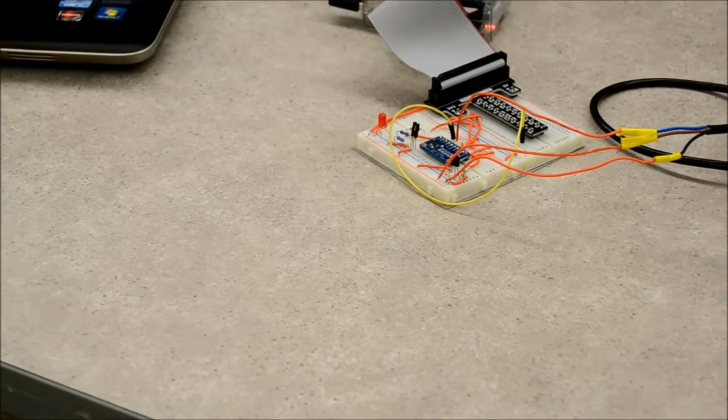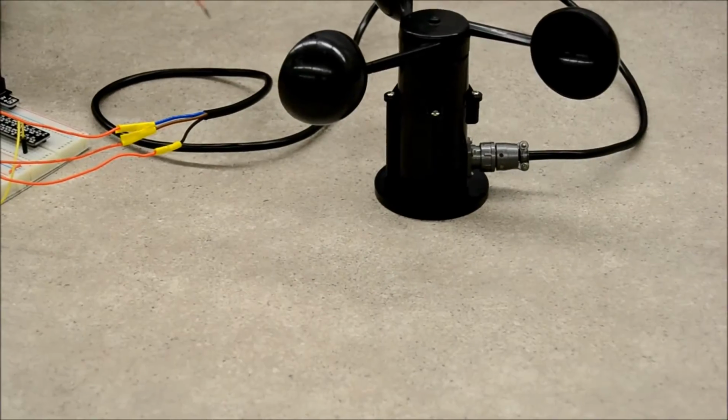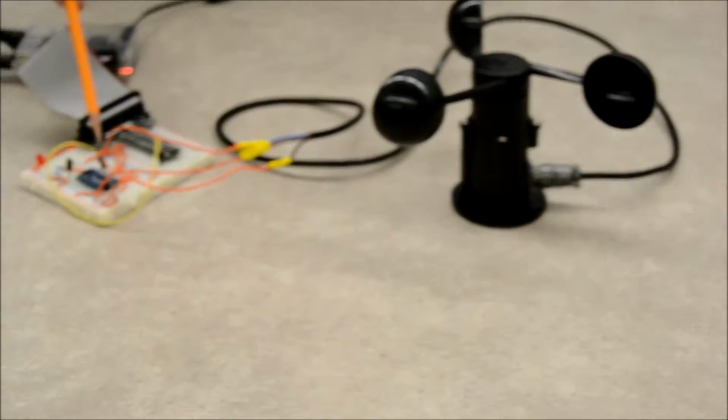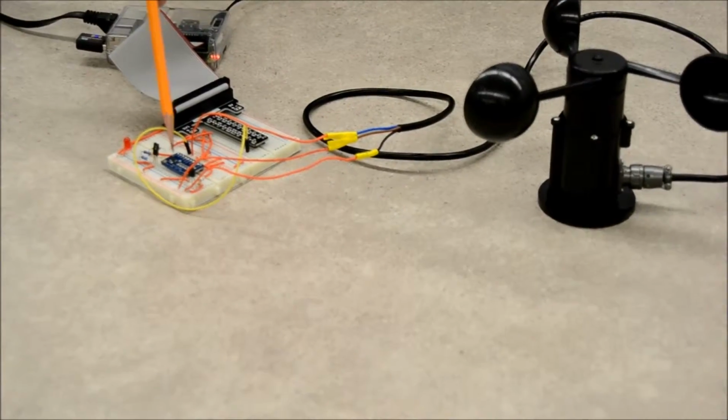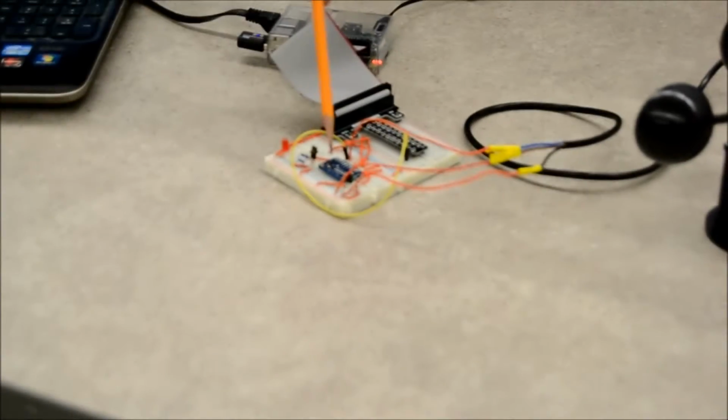The wind speed sensor is connected to the third channel of the ADC. The ADC converter is defaulted to address 0x48 that is recognized by the Raspberry Pi.